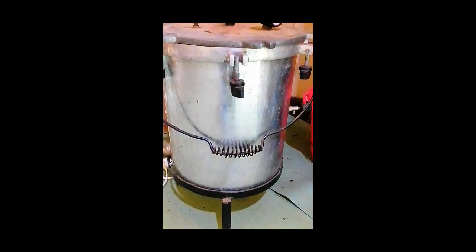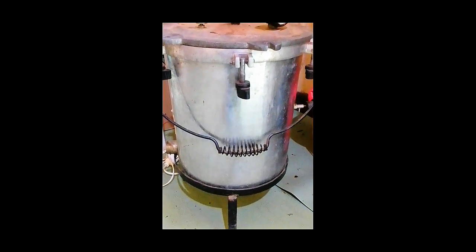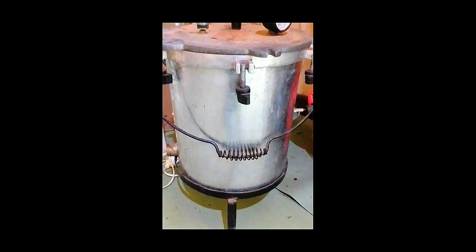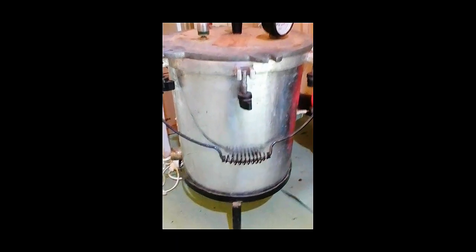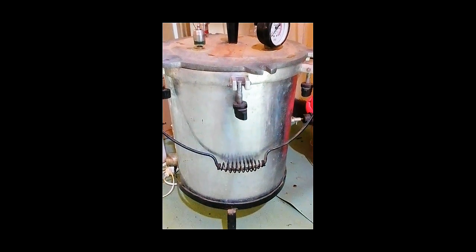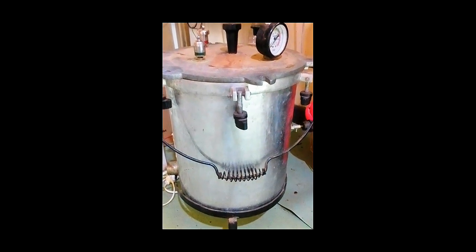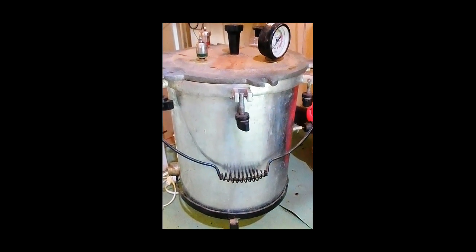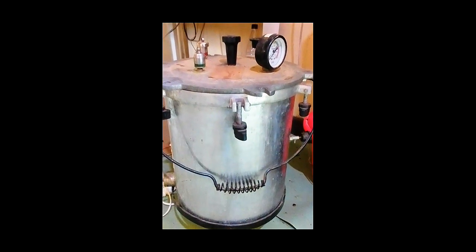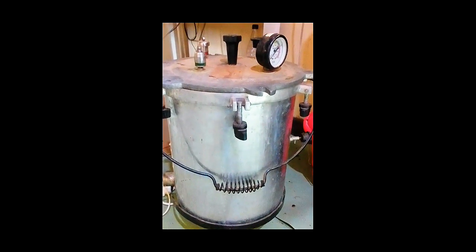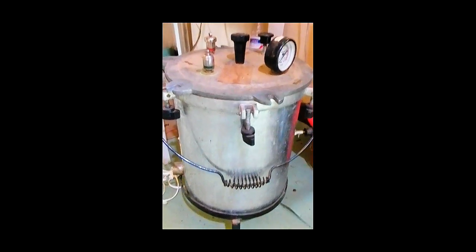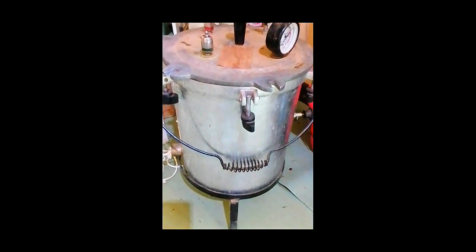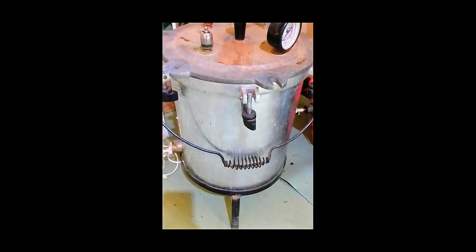5. Sterilization of biological materials. Materials exposed to infectious microorganisms can be sterilized using an autoclave before disposal or reuse. This helps maintain biosafety within the laboratory. 6. Sterilization of laboratory solutions. Certain laboratory solutions and distilled water can be autoclaved to remove microorganisms and make them safe for laboratory procedures.